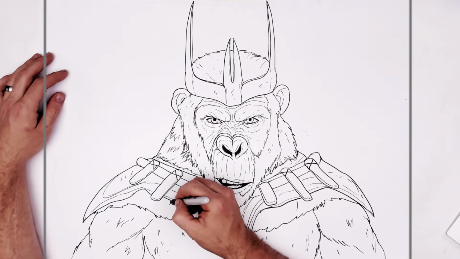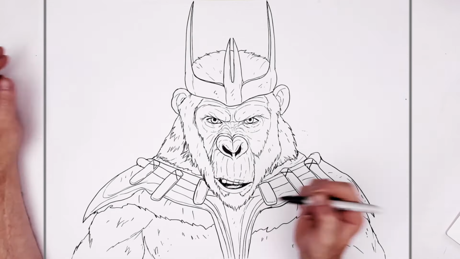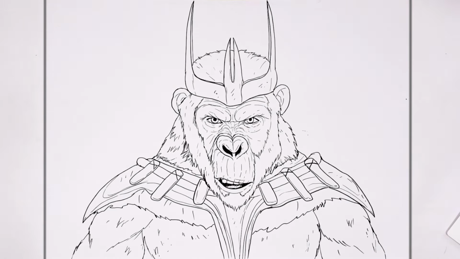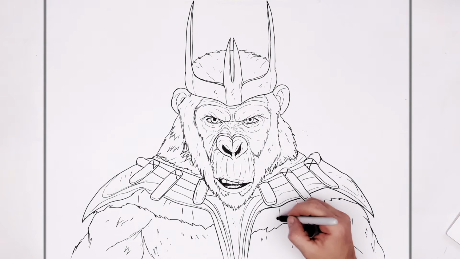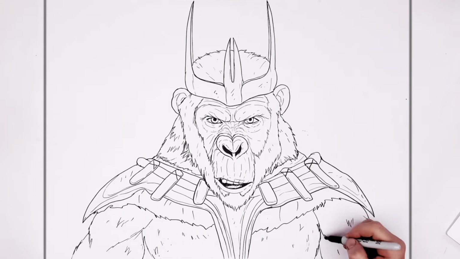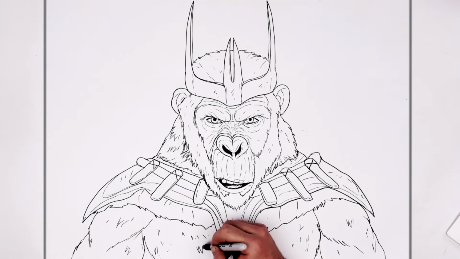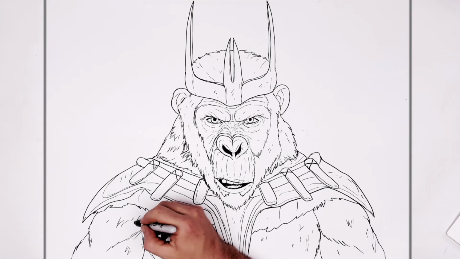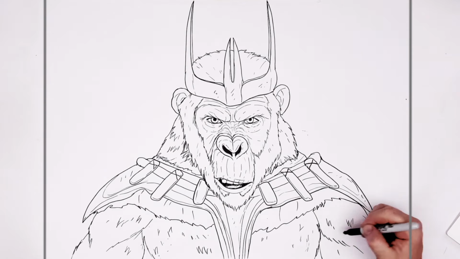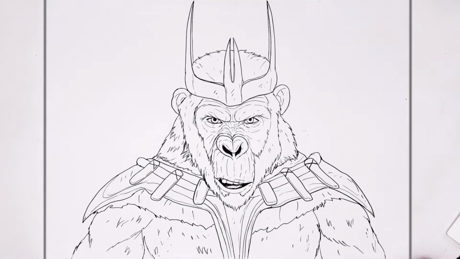This is all fabric, sort of just colored red. Maybe some more texture on his hair. And I think that's it.